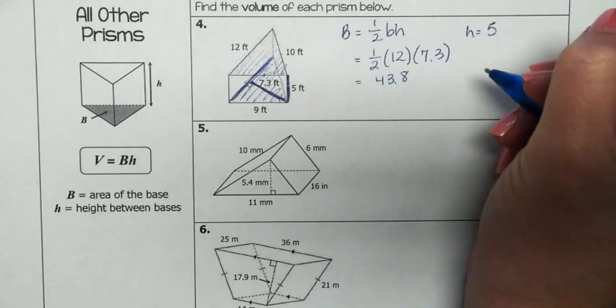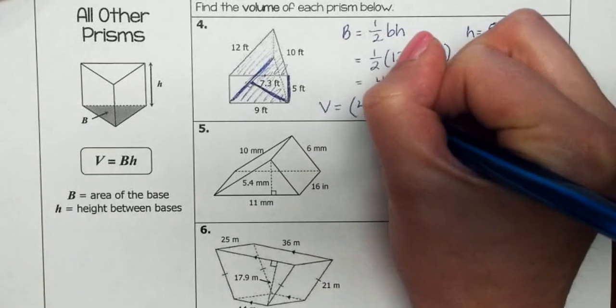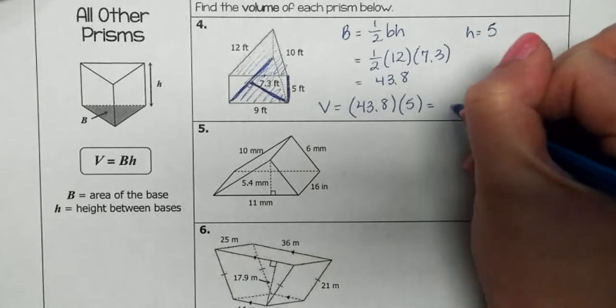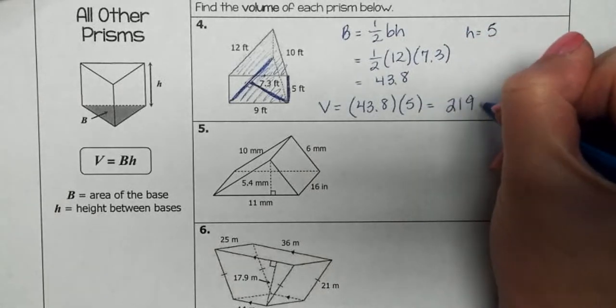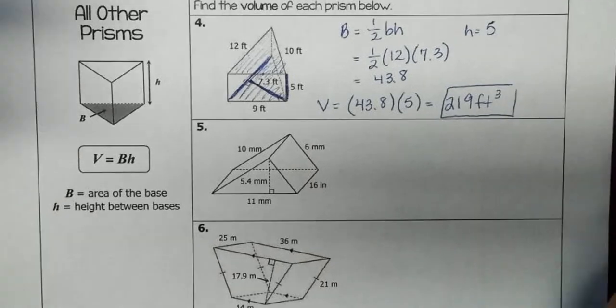And then I just need to plug it in. Volume equals area of the base times the height, which will end up giving me 219 feet cubed. So surface area is always squared, volume is always cubed.